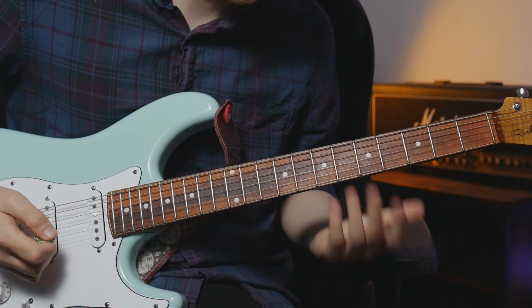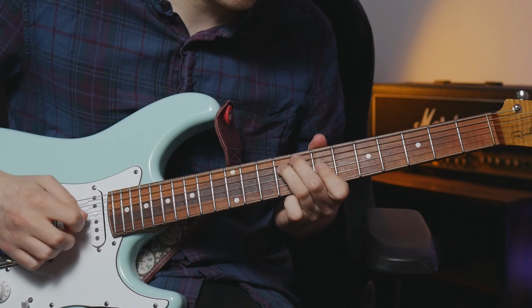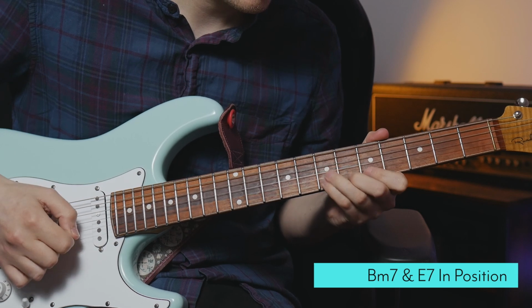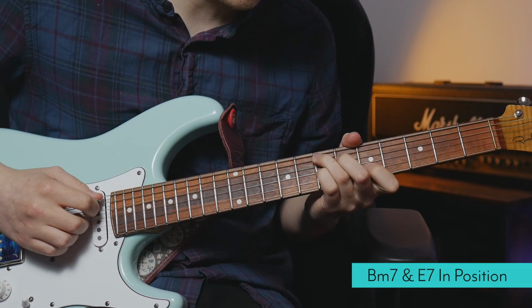So you're getting used to seeing stuff without that kind of security blanket of the root note being right under your fingers. And then the 2 chord, same thing. Rather than moving out of position to go here, you're going to play it in position. And then the 5 chord, rather than maybe going up here, you've got this shape here.